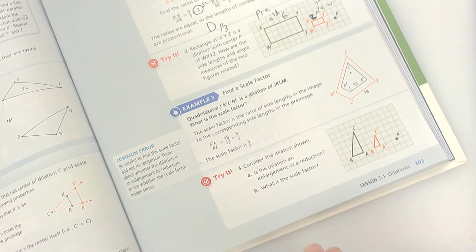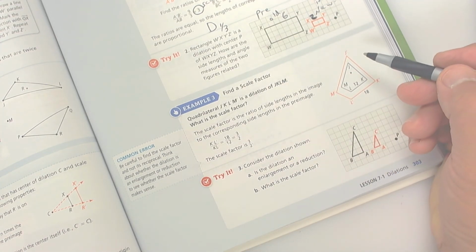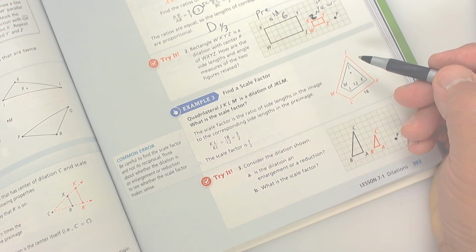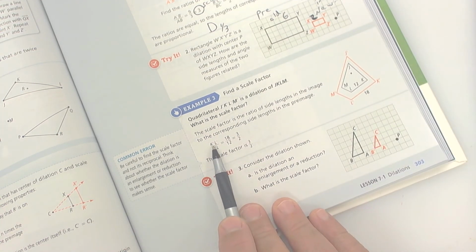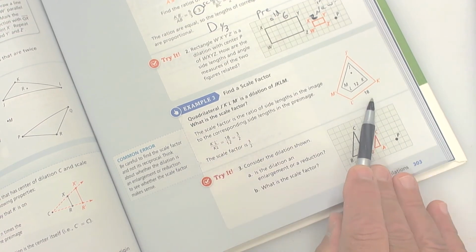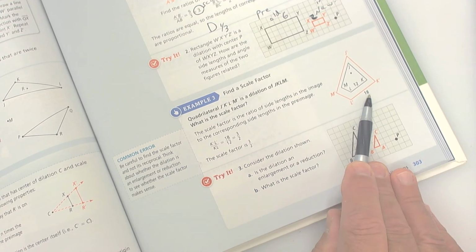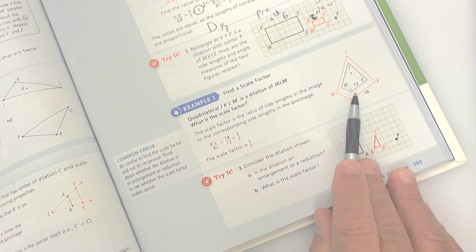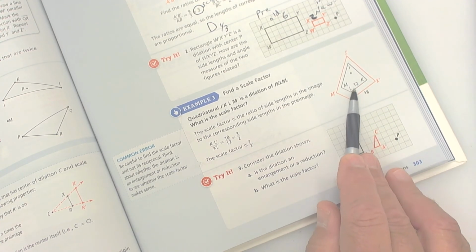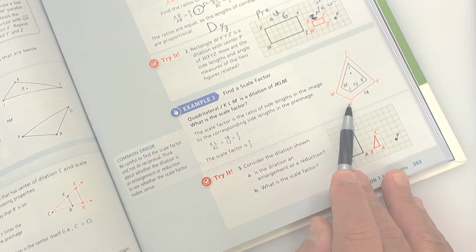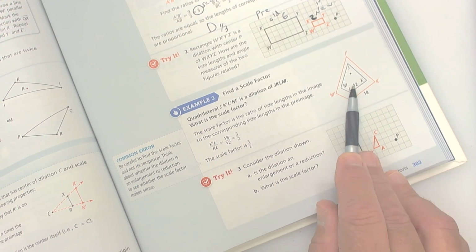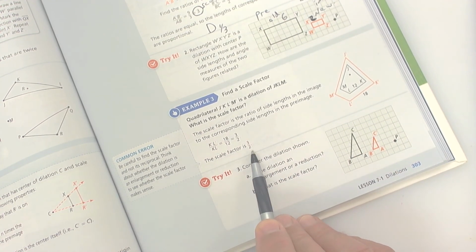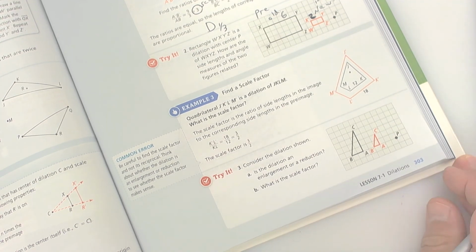Look at this one right here. Find the scale factor. Well, what you need to know is how much these sides are. They're telling you that the image, because it has the little prime marks, is 18. They're telling you that right here, 18. And the pre-image is this one. So it's getting bigger. It's starting with the pre-image, and it's getting bigger. So what you want to do is put the bigger number at the top. So it's 18 over 12, which reduces to 3 over 2. That is called a scale factor.